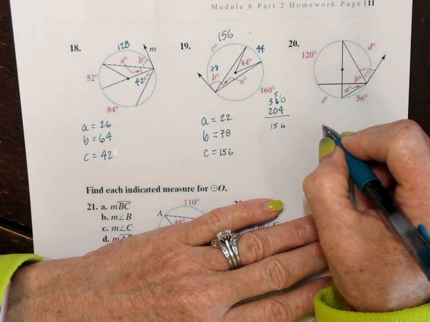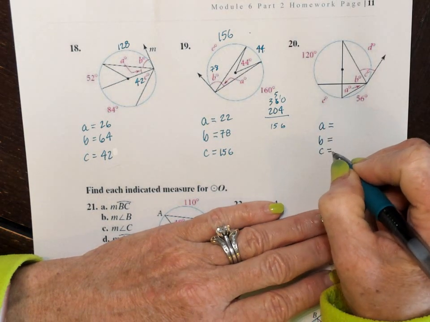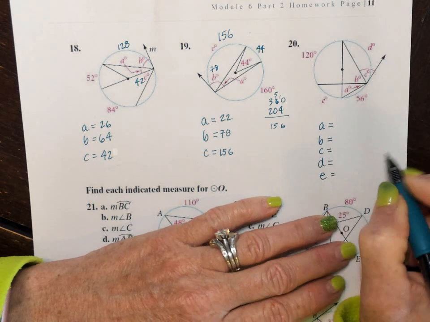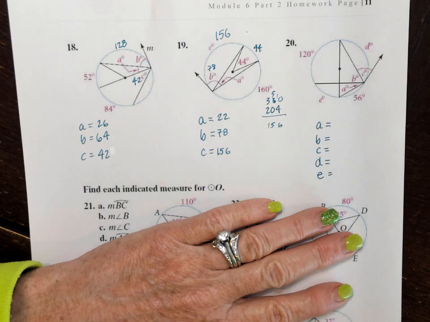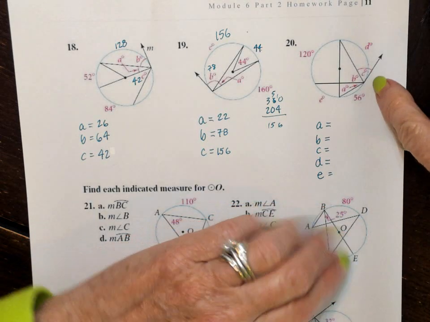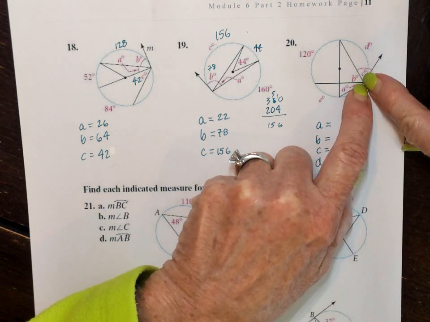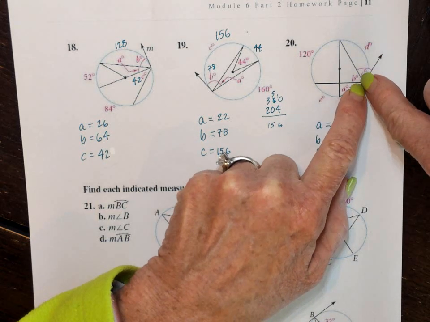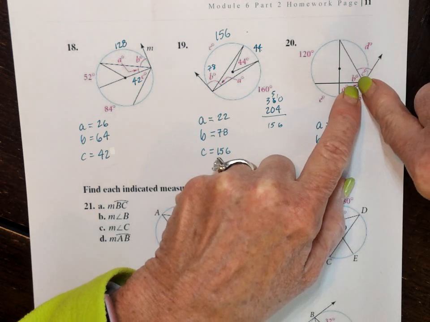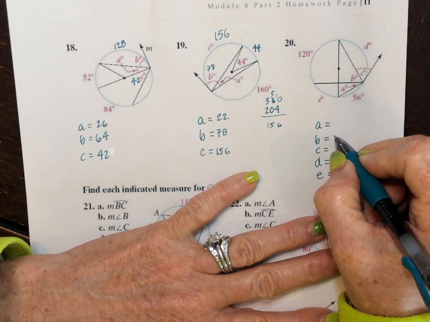Okay, number 20. Oh, there's a bunch of them to find here. A, B, C, D, and E. Well, what do you see? I see angle B is an inscribed angle, so follow that out. That arc is 120, which means that angle B is half of that 120, so angle B is 60.